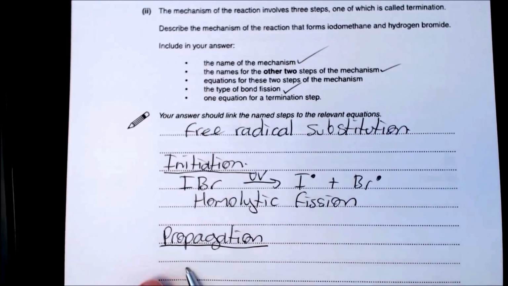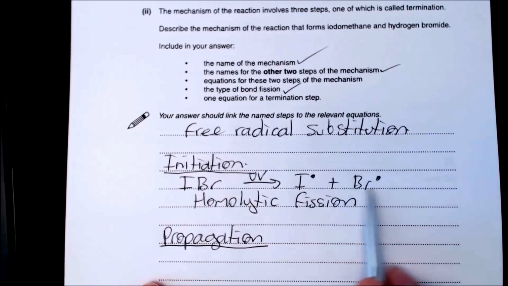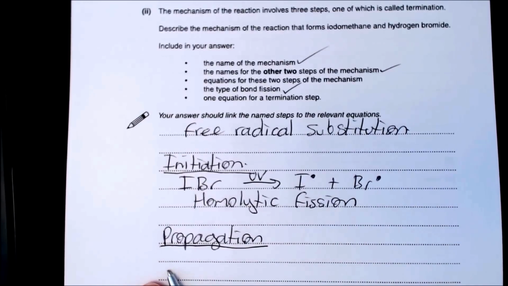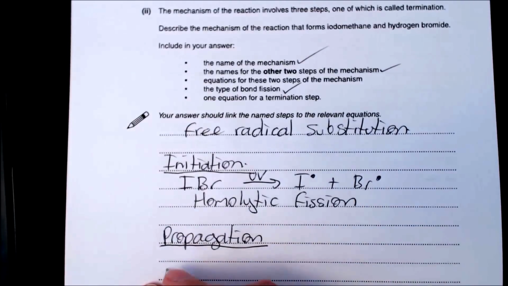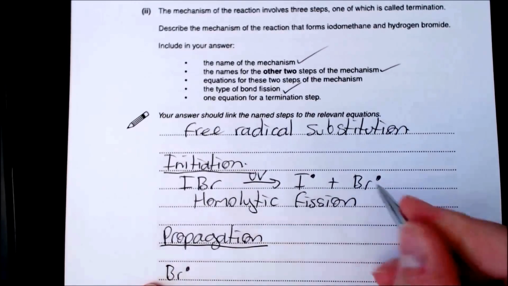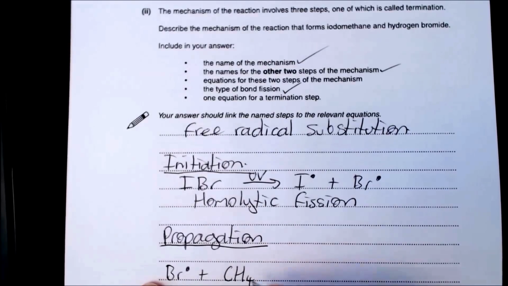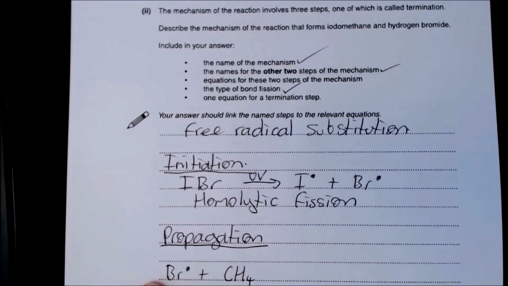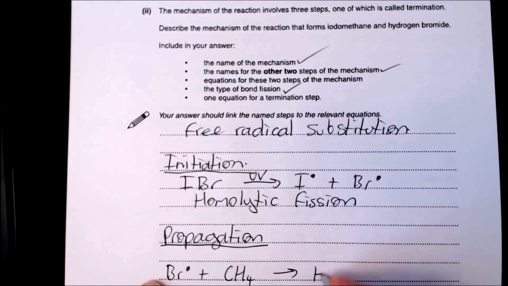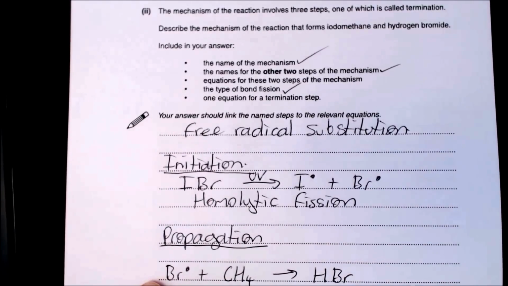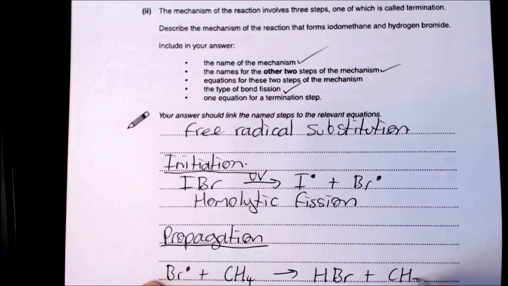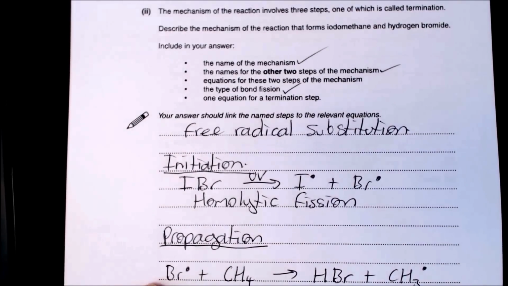So now the idea with propagation is that your product from over here, your radical product, will react with a non-radical, and that's always the case. It's always radical and non-radical. So we're going to start with this first, which is Br dot, which is this one here, and that's going to react with CH4. Because that's what we're reacting it with, is methane. And because you can see right at the top of the equation, it says methane reacts with IBr. So Br dot plus CH4, and that will form HBr plus CH3 dot.